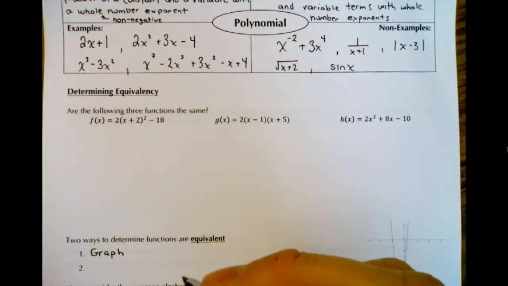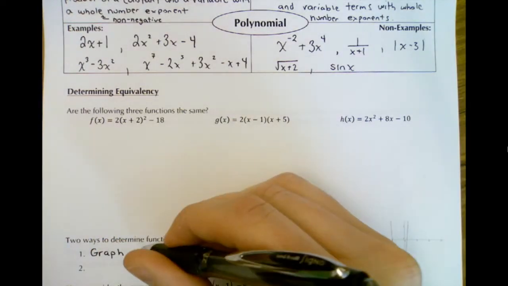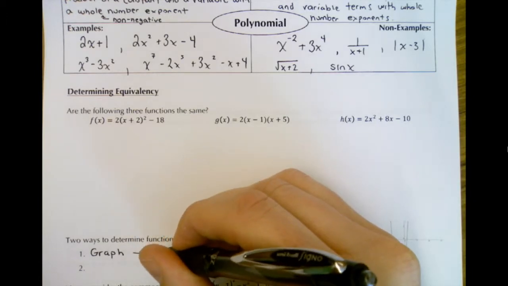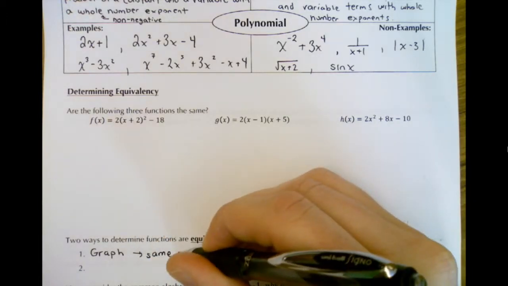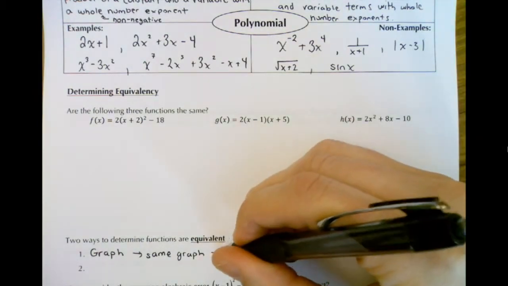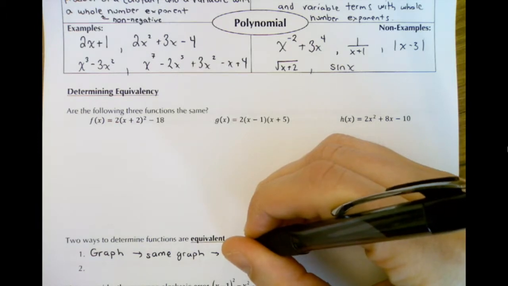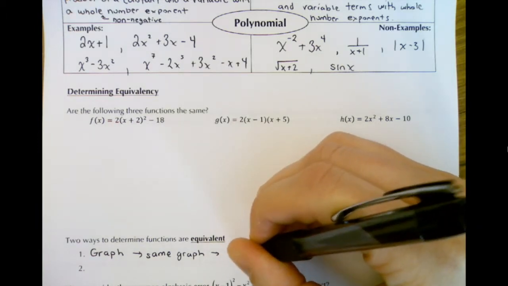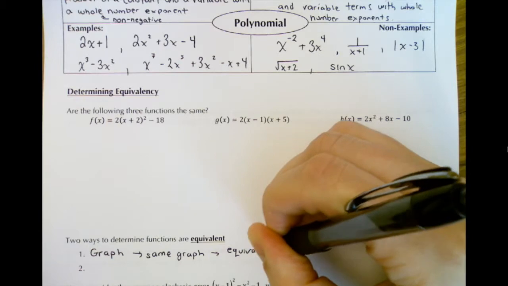And if we graph these polynomials, we should get the same graph for all 3. And when I graphed it on Desmos, I actually did get the same graph for all 3. And if you get the exact same graph for all 3, it means that they're equivalent.